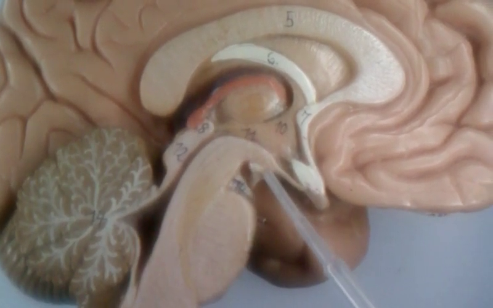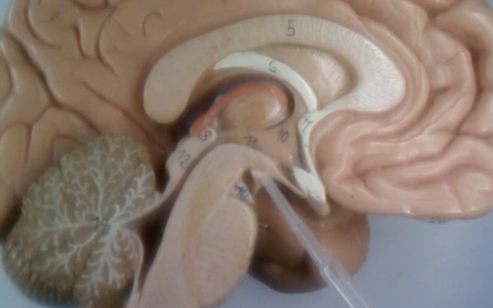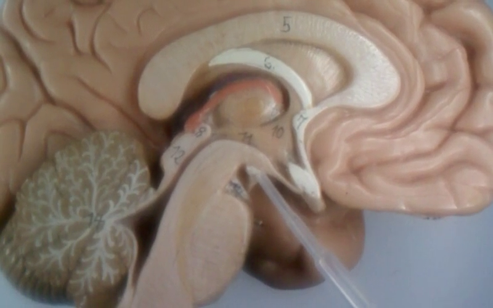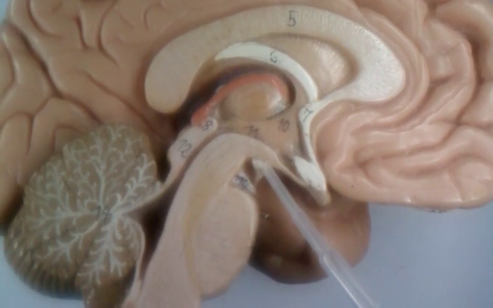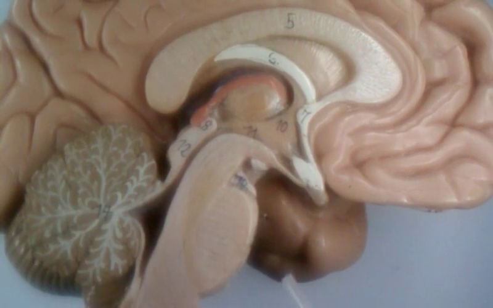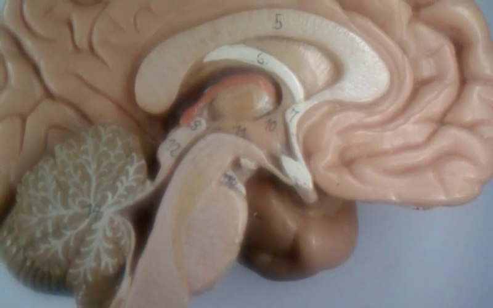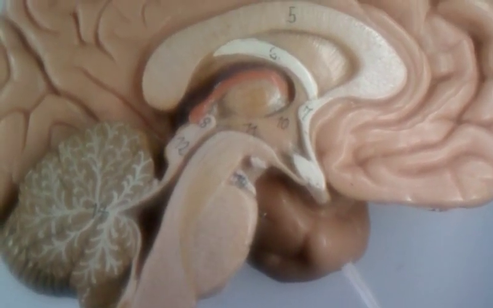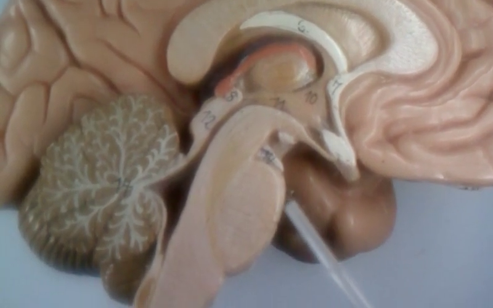Just underneath the flap here of the midbrain, you see a strange little white structure known as a mammillary body. And the mammillary body is actually responsible for helping with eating reflexes, such as chewing and movements of the tongue.